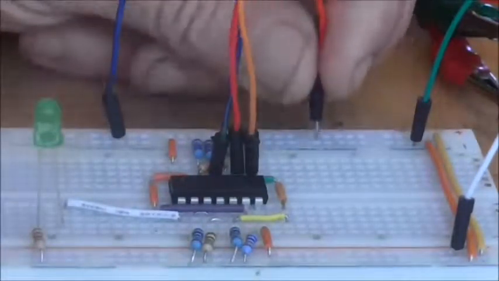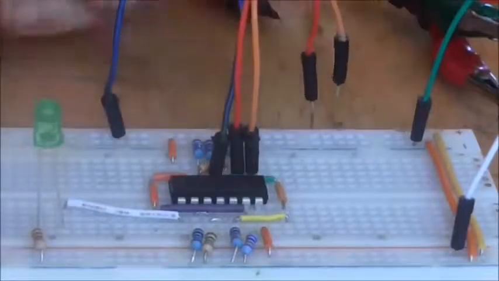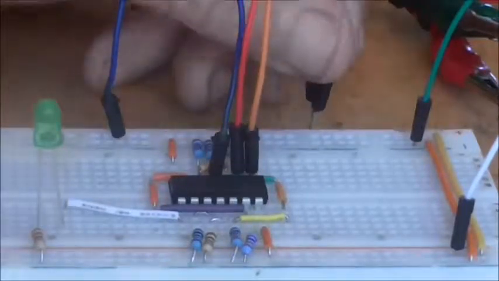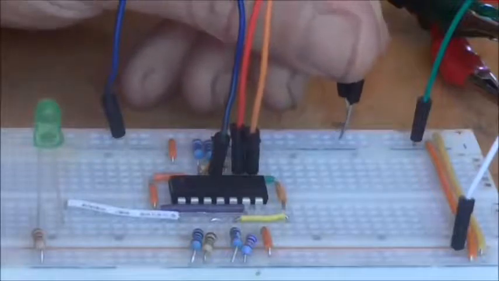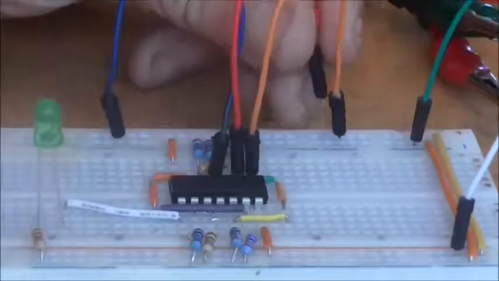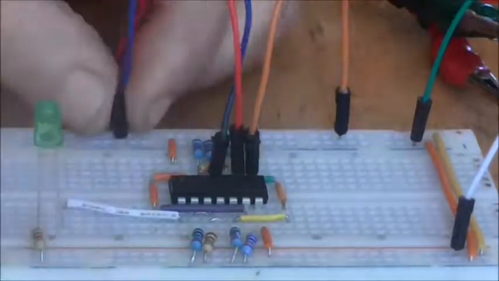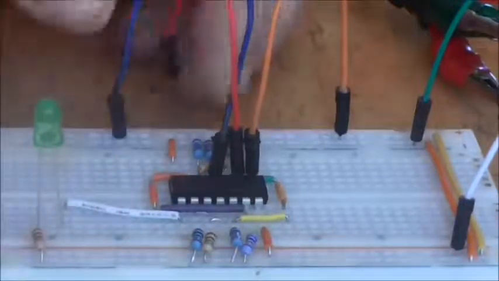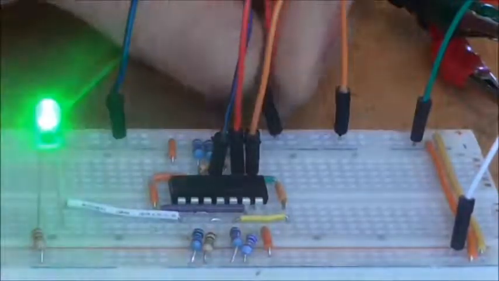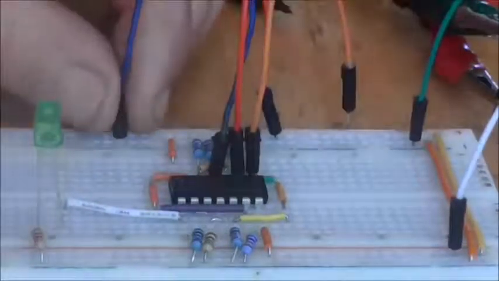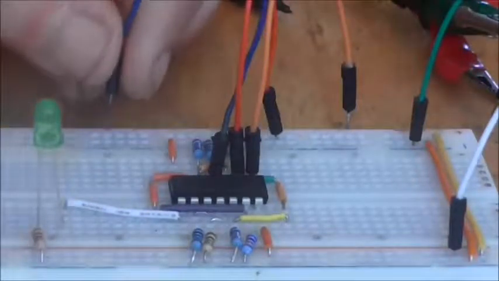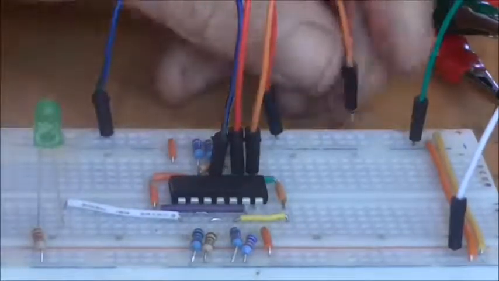And it doesn't matter which ones you do, so there we are, A and B. B and C. A and C. It only goes high when all 3 inputs are high.